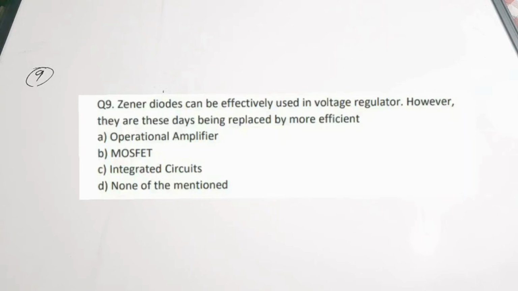The ninth question is, Zener diode can be effectively used in voltage regulator. However, these days being replaced by more efficient dash. Generally we use Zener diodes as voltage regulators, but nowadays these are replaced by some other element. What is that? A. Operational amplifier. No, we cannot use operational amplifier for voltage regulating purpose generally. B. MOSFET. C. Integrated circuits. D. None of the mentioned.